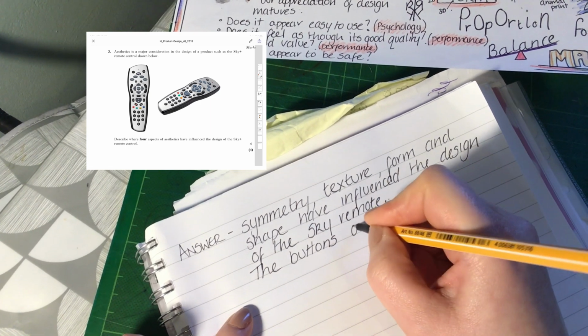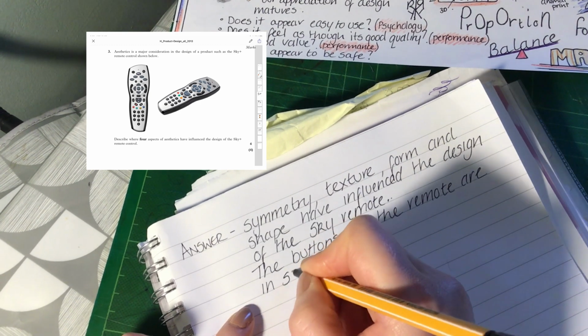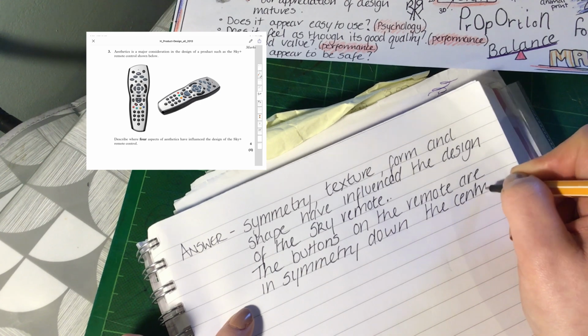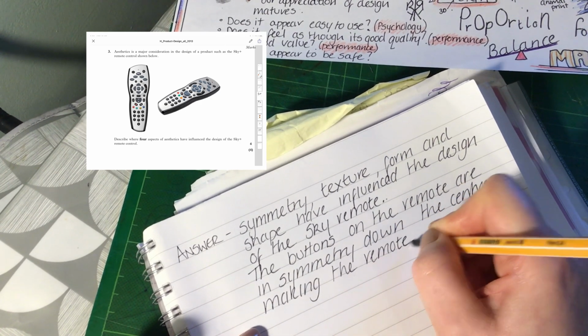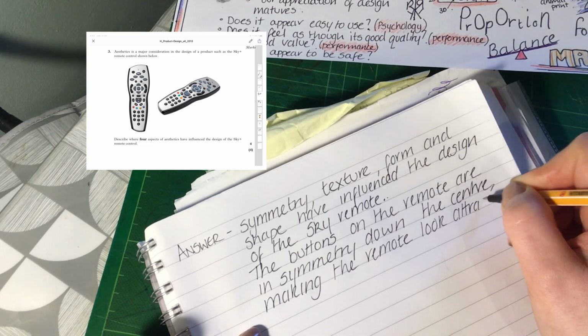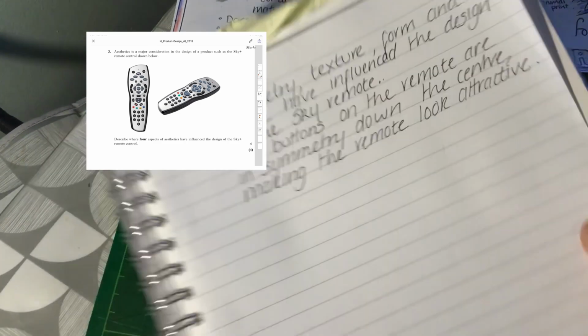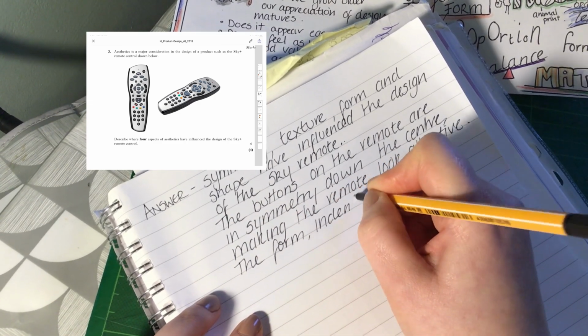So the first thing that I want to mention is that when I look at this, I can see a line of symmetry running down the centre of the remote control in terms of how the buttons are spaced out. Maybe not so much the actual shape of the remote, but I can see it in the way the buttons are spaced out. And this looks attractive. Especially when there's so many buttons, that looks attractive to me. It doesn't look cluttered, it looks organised. So I'm going to include that as my answer.